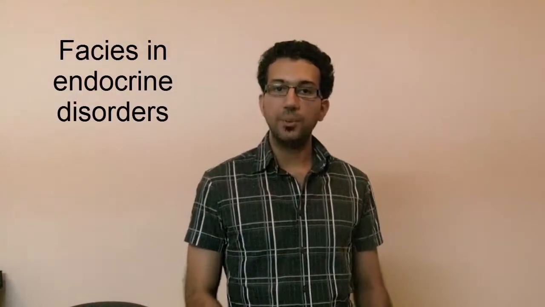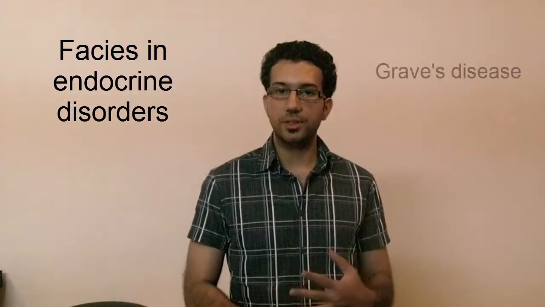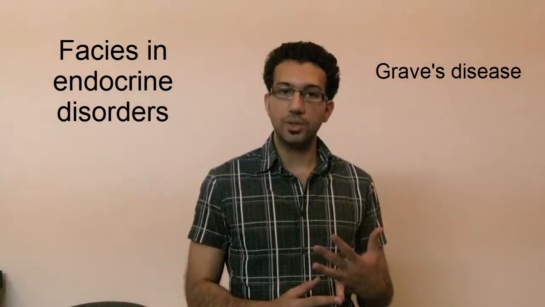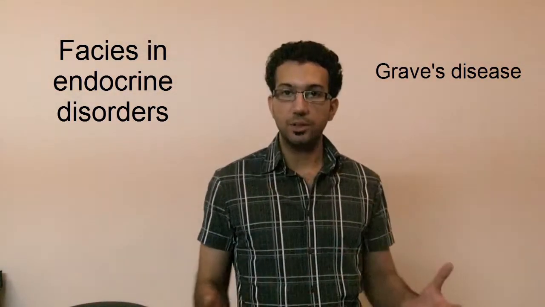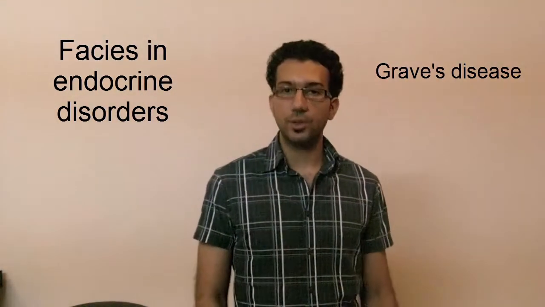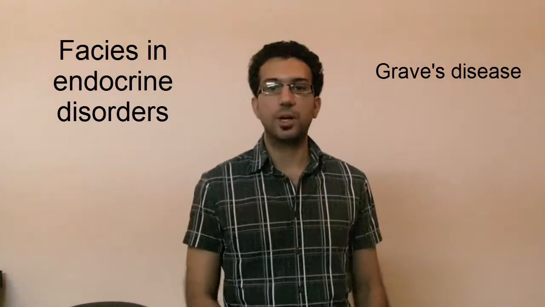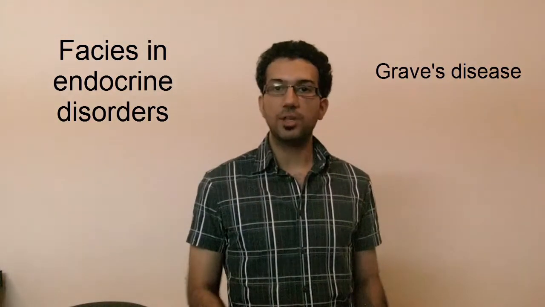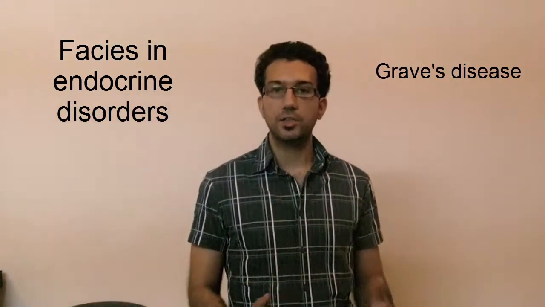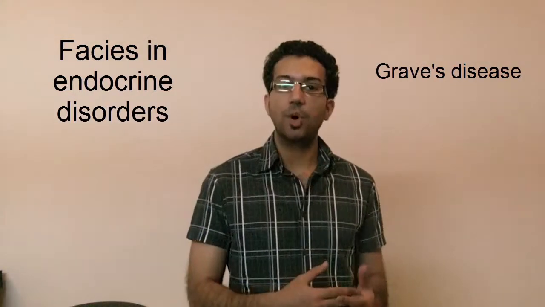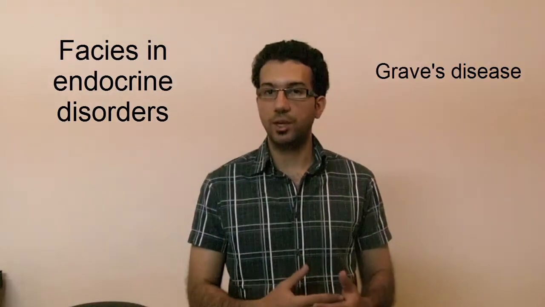Facies in endocrine disorders. An example of an endocrine disorder, Graves' disease. Bilateral, slightly asymmetric exophthalmos, startled expression in the patient, widened palpebral fissure, infrequent and incomplete blinking, which is described as a Stellwag sign. Furthermore, there is another sign, the Rosenbach sign, described as a fine tremor of the eyelids, and a Jellinek sign, prominent hyperpigmentation of the lids.